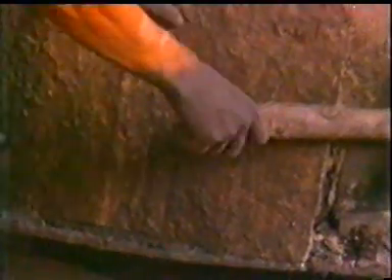The mixed sand is then tested for the desired properties before making molds and cores.